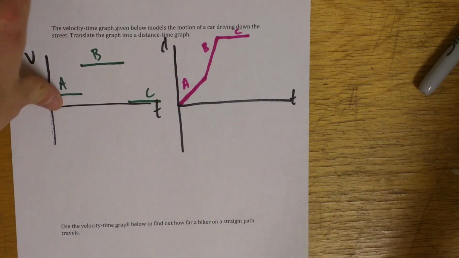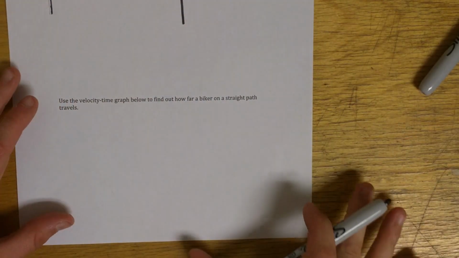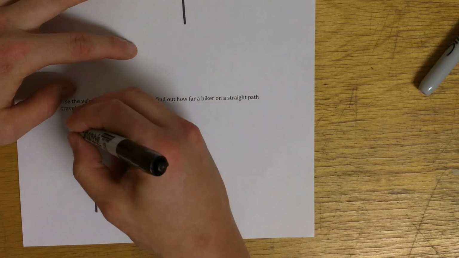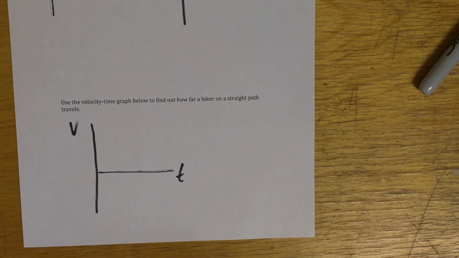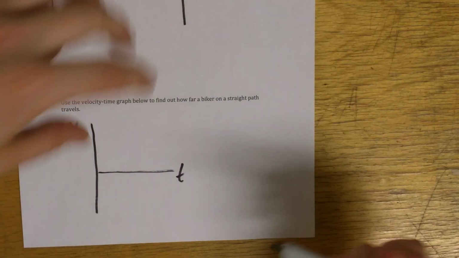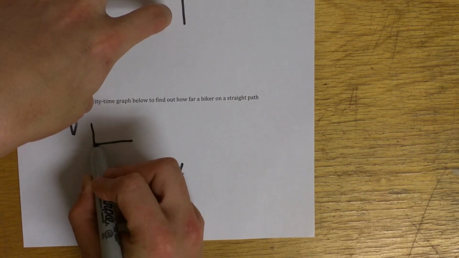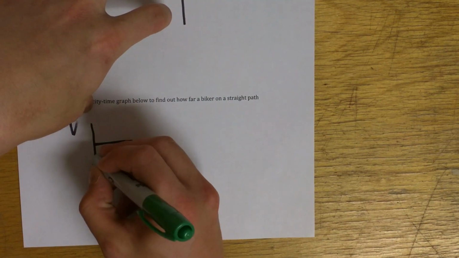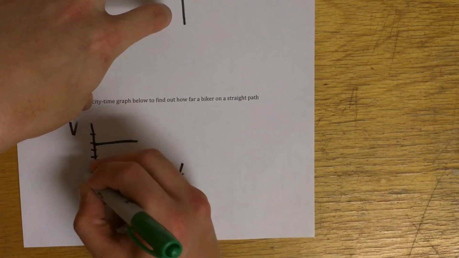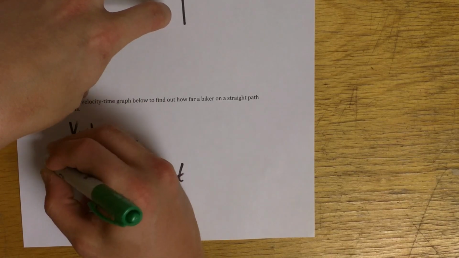The last standard for CVPM is taking a velocity time graph and figuring out exactly how much distance is traveled in a given time. So in this context, I have a biker. Let's say 10, 20, 5, 10, 15, 5, 10, 15, 20, 25.